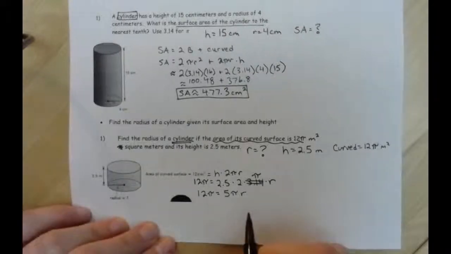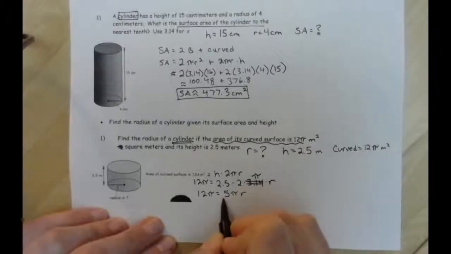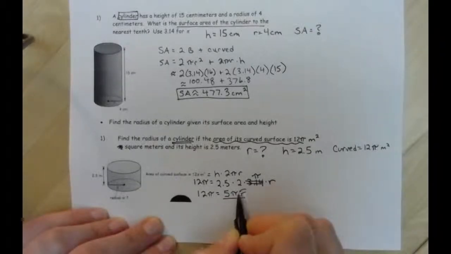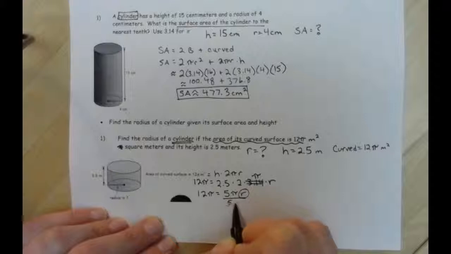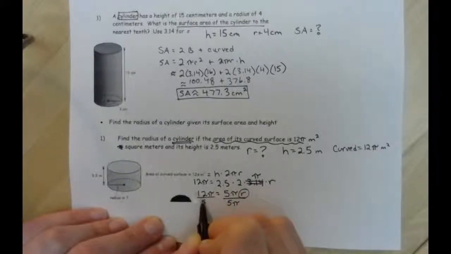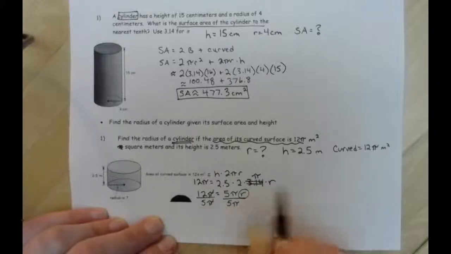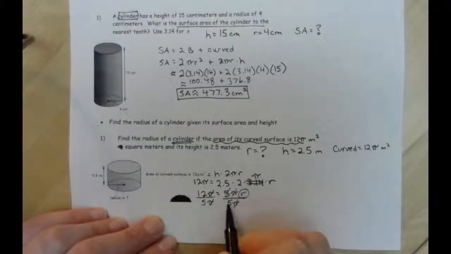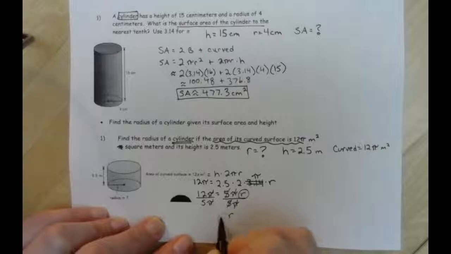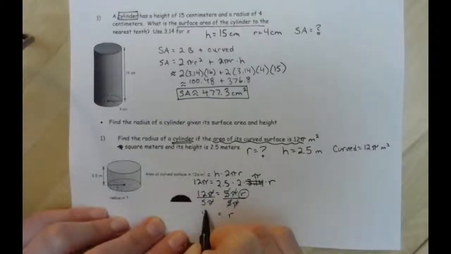All right. So we're going to divide both sides in order to solve for r. We're going to divide both sides by 5 pi. Our pi's are going to cancel out, and the 5's will cancel out perfect. And we get r is equal to 12/5.